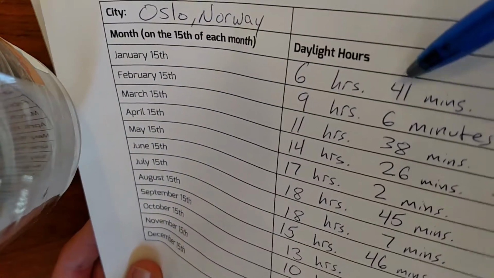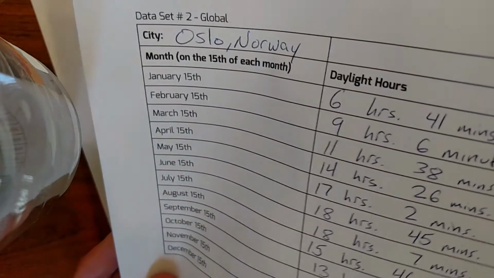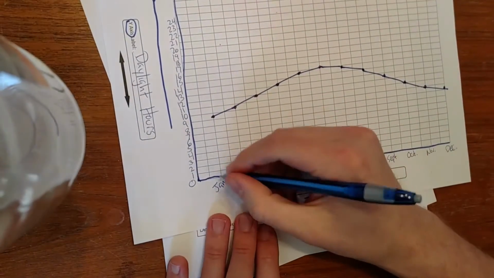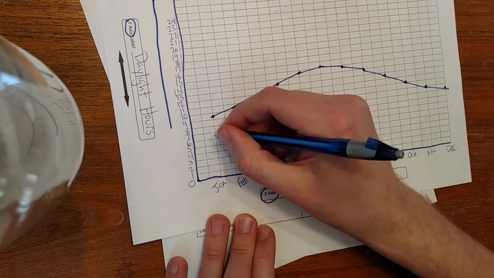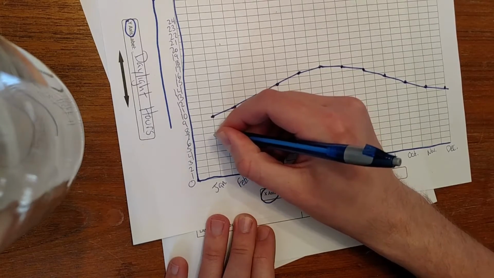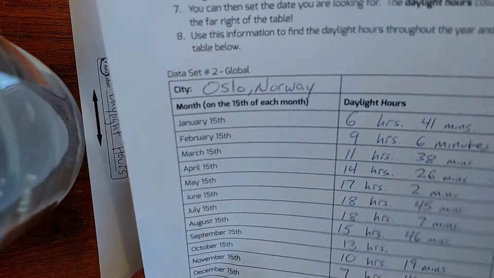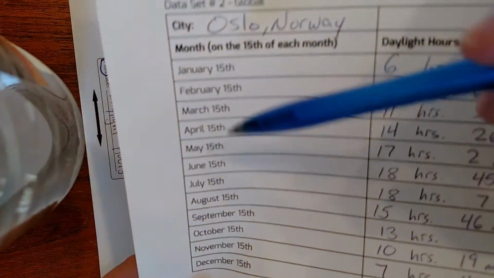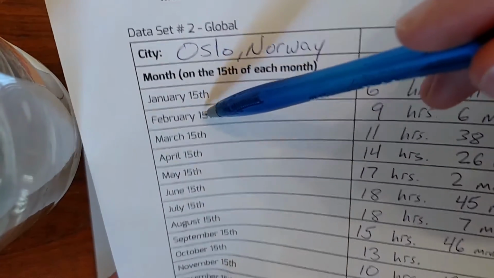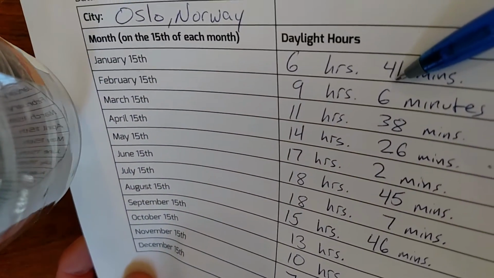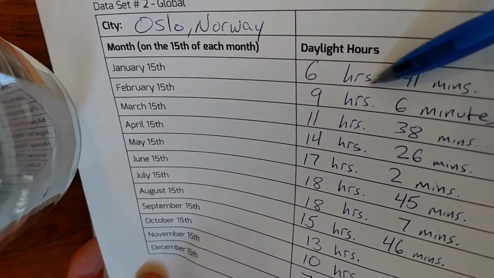January, 6 hours and 41 minutes of daylight, less than 7 hours of daylight in January. So I am going to find January. I'm going to look up. I'm going to put a dot just below 7 hours, because it was between 6 and 7 hours of daylight in Oslo in January. Next, we're going to find February. In February, it jumps up to about 9 hours of daylight.